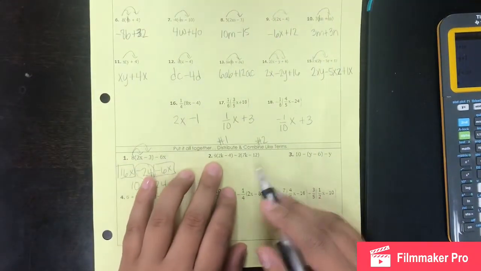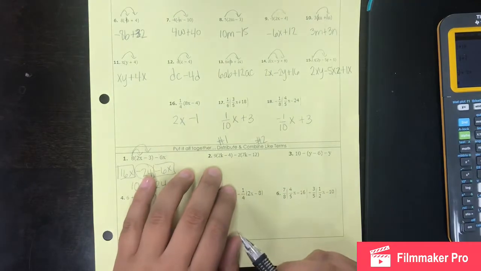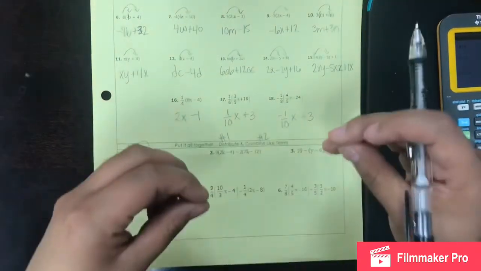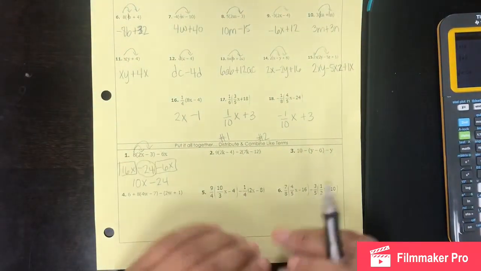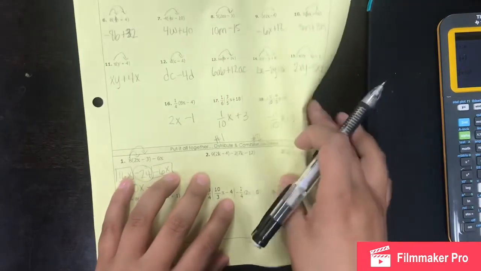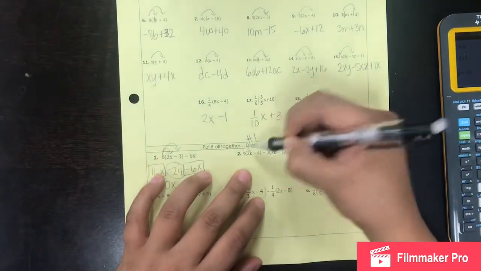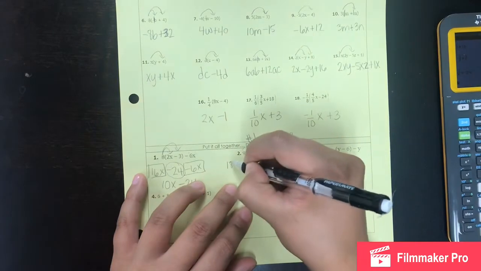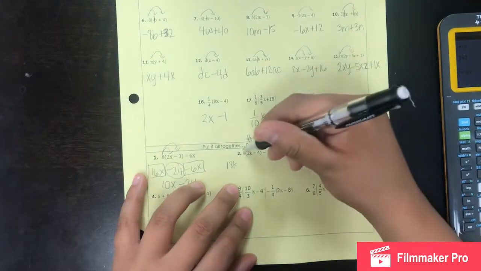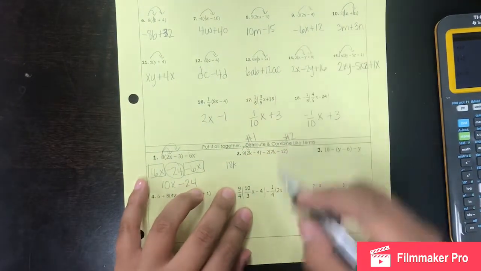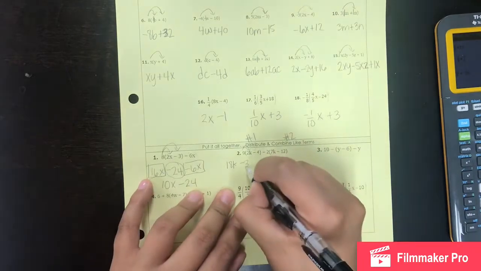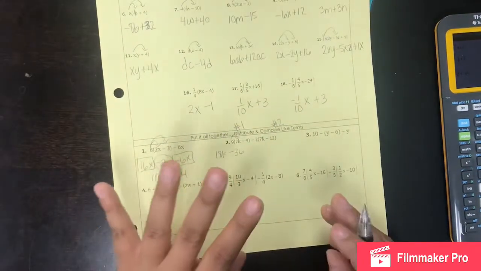Look at number 2. There are 2 sets of parentheses. That means I need to distribute twice. So be careful on this one especially. Let me start at the beginning. 9 times 2k is 18k. 9 times negative 4 is negative 36. Okay, I'm going to pause right here.